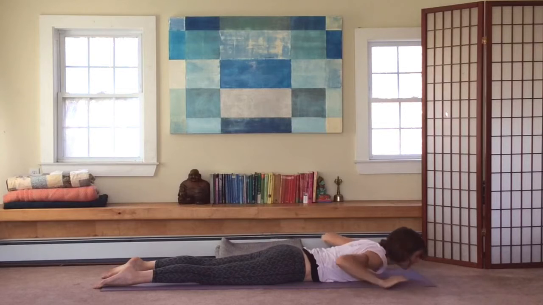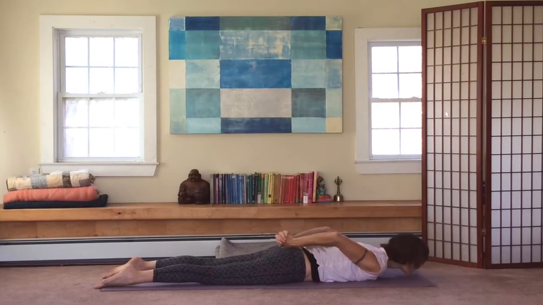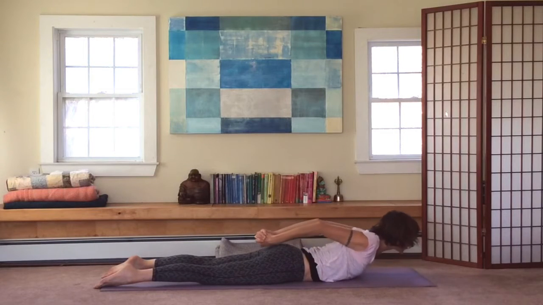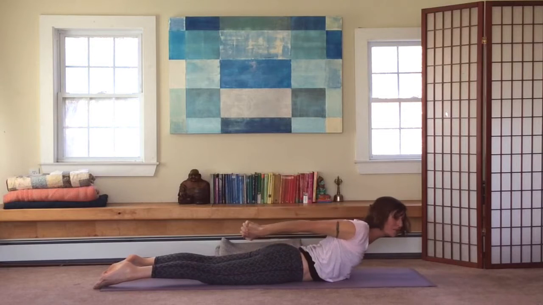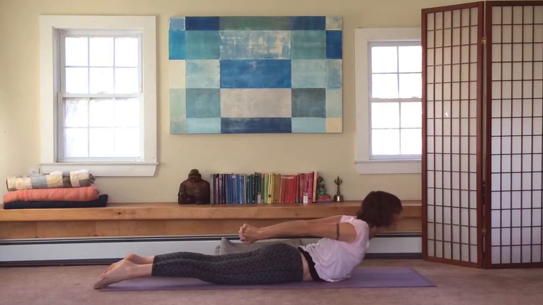And then bringing your chin to the floor, interlace your fingers behind your back, roll your shoulders up towards the ears and then back and then down and towards each other, and then lift up, reaching through your knuckles. Keep your legs on the floor. Lift your arms away from your spine.